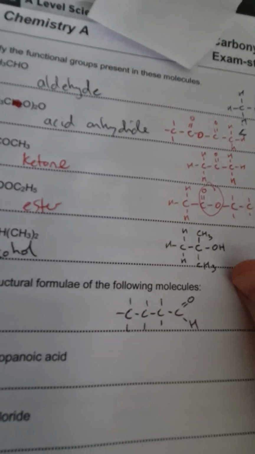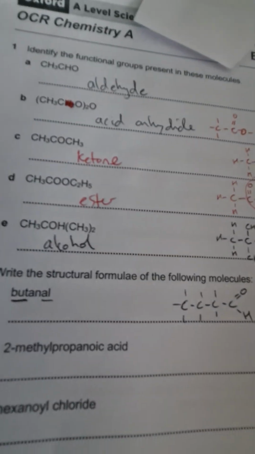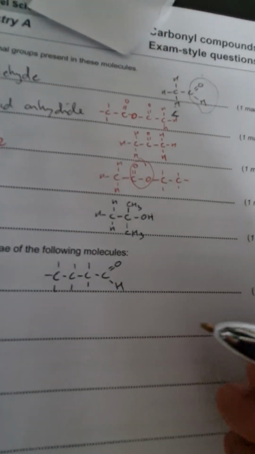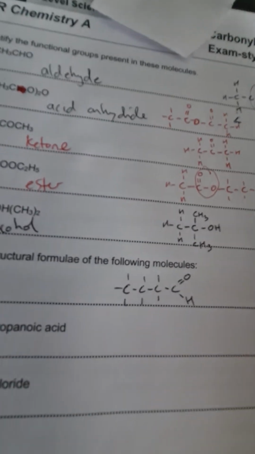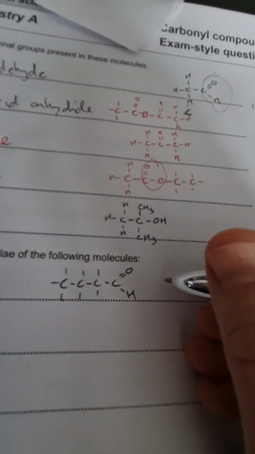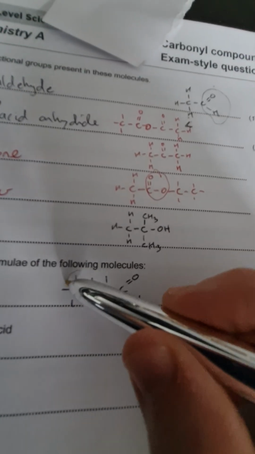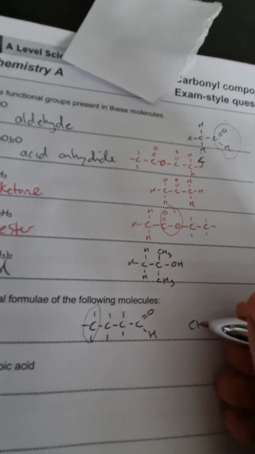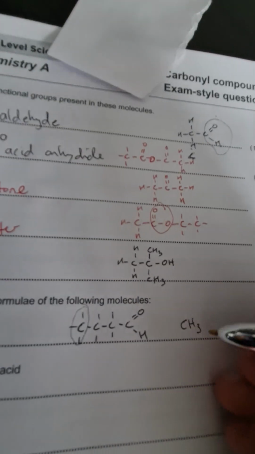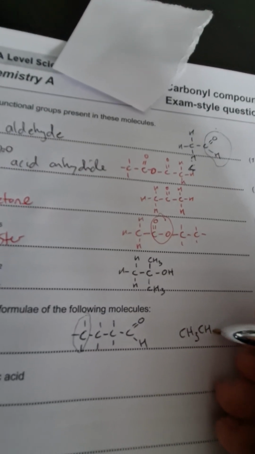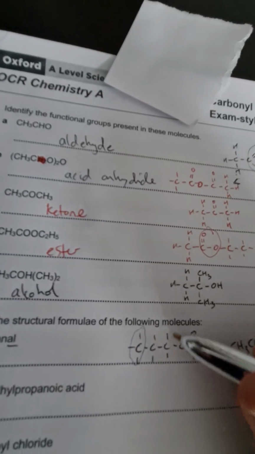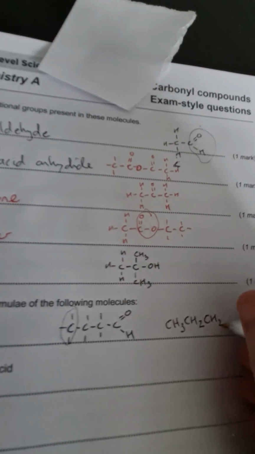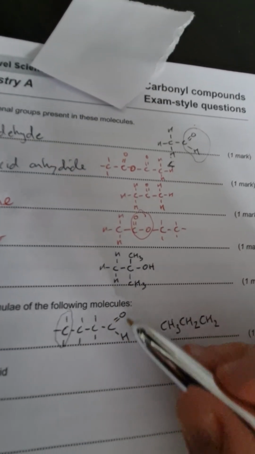Okay, so if I put all those H's on, then I could leave it as that, because that does show the structure. Or if you want to convert it into a different format, then you can do that as well. So this group here will be CH3. Okay, so I'm going to do one group at a time. So if I do CH3, next group, I've got a CH2. Okay, and then I've got another CH2. Okay, and then I've got a CH and an O.